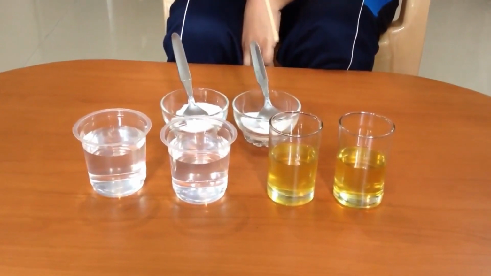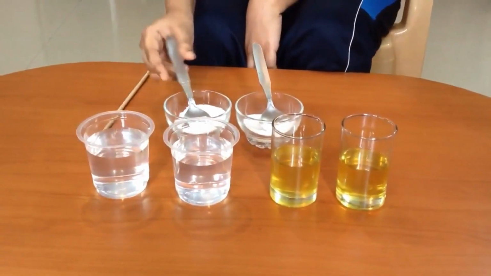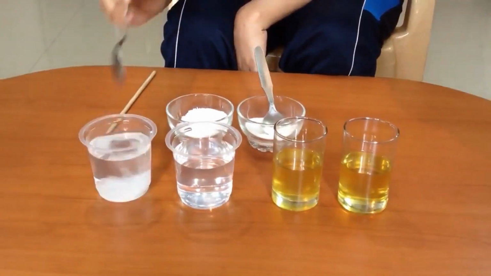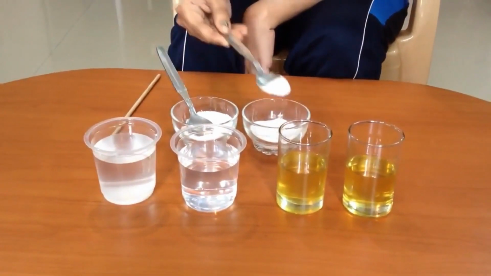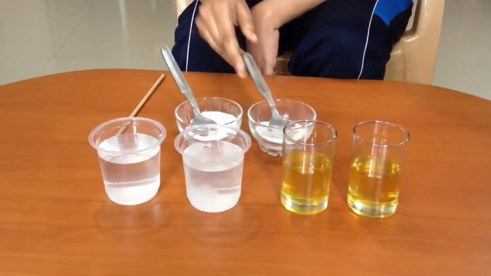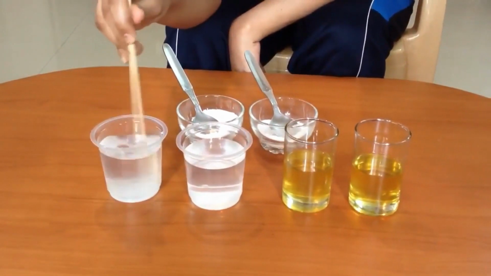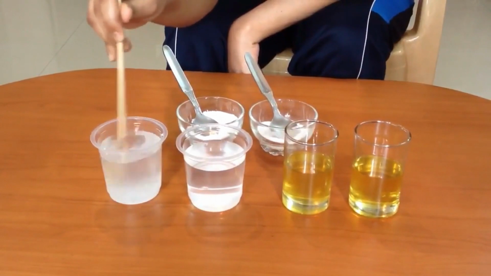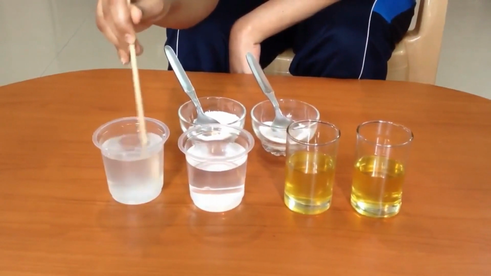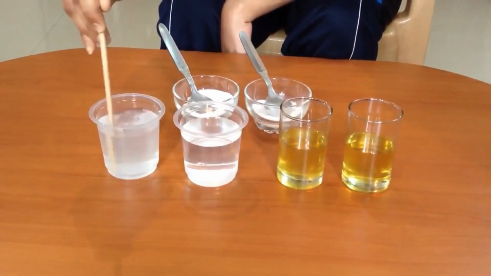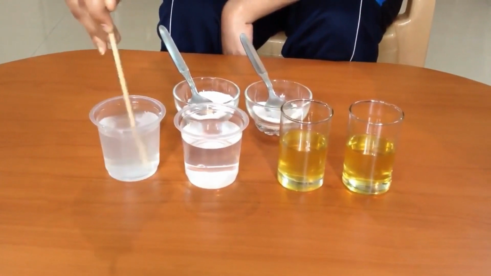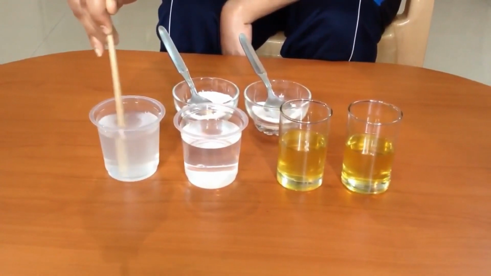And we have baking powder and salt. Now let's put some baking powder and salt in the water. Then let's stir it. We are going to stir for some time so that you can see what will happen. Keep stirring gently.